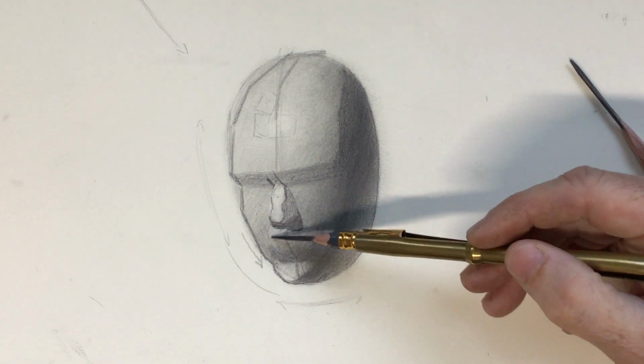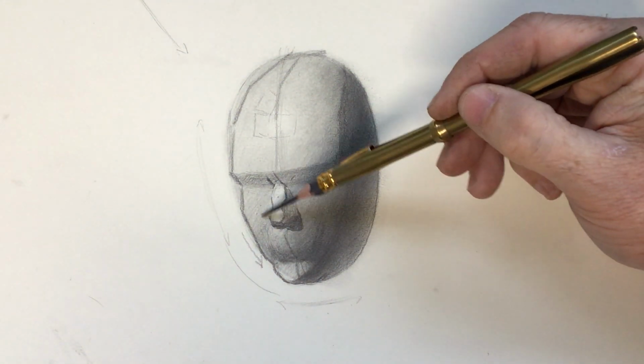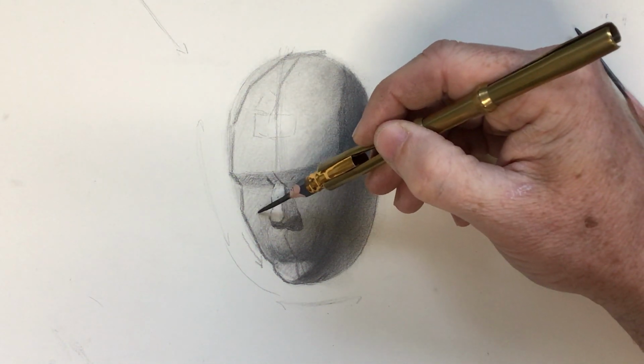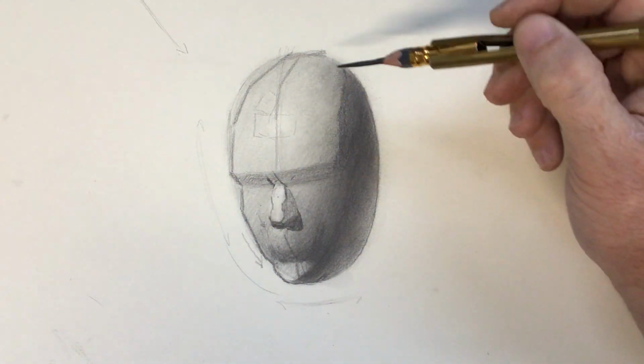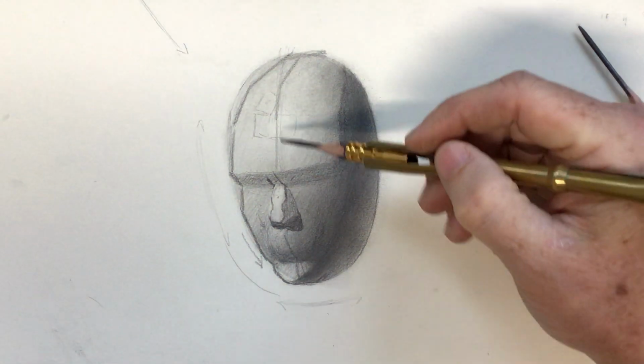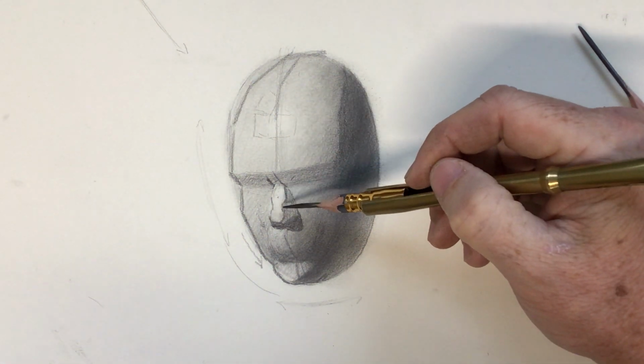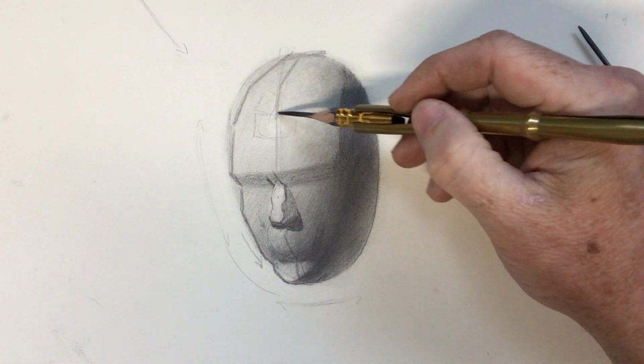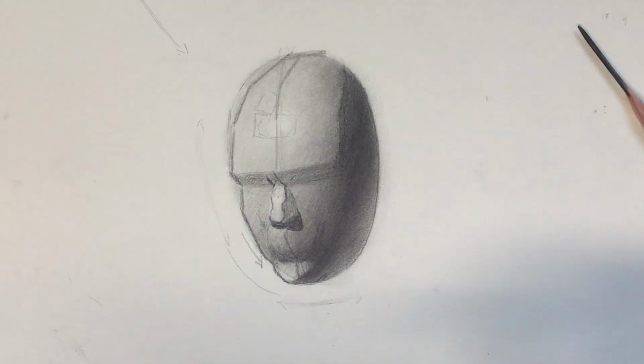So it's actually affected by the under turning at this point. The egg is starting to turn under here. So this will not be as brilliant as the light on the nose. And for that reason, the brightest highlights we tend to see on the head will be in the forehead and on the nose.